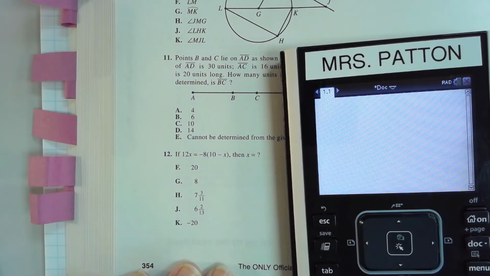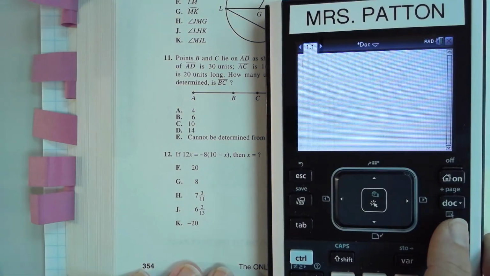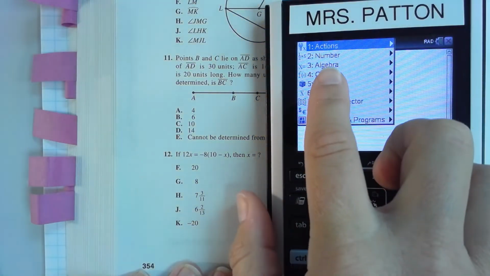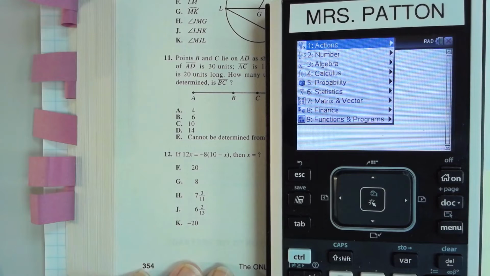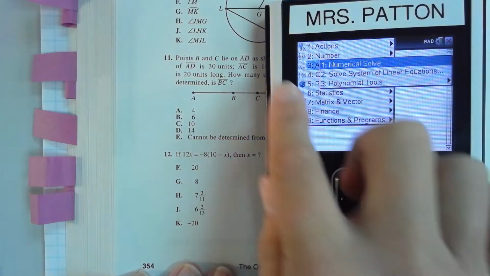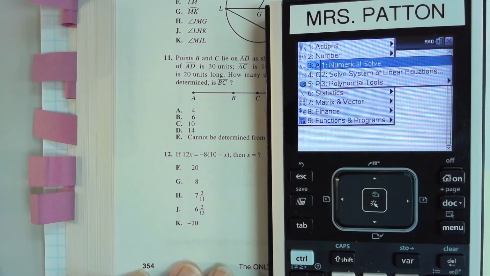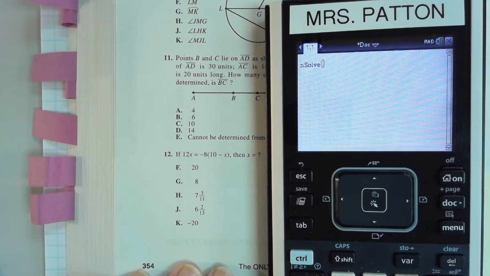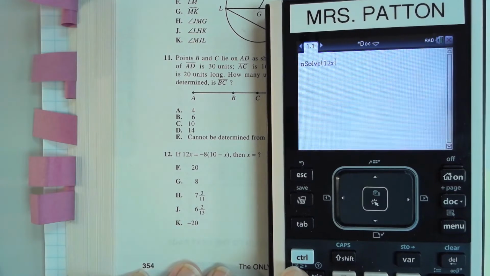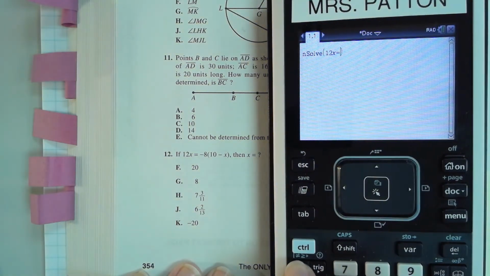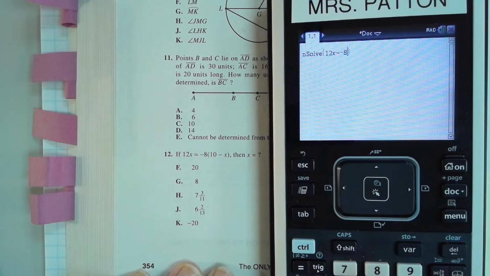There is a way on both calculators to ask it to solve an equation. On this calculator, I'm going to go to Menu, then Algebra, because the topic there is solving equations, and number one is Numerical Solve. I have two things I need to type in. One, I need to type in the equation. So I'm going to type in 12x equals, my equals is right below my control button, and then -8 parentheses 10 minus x.